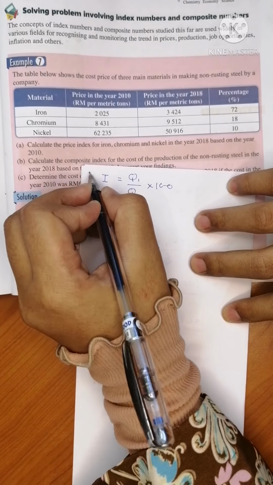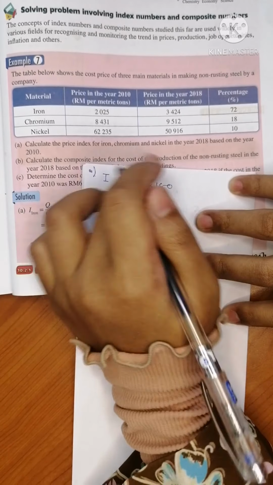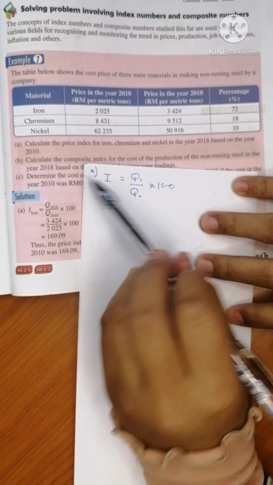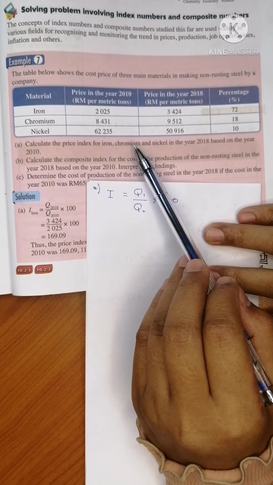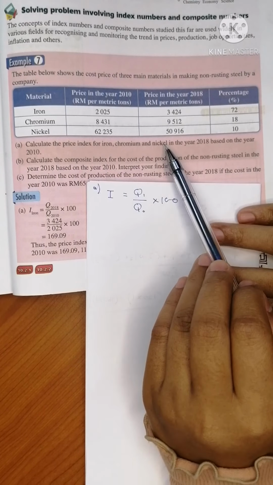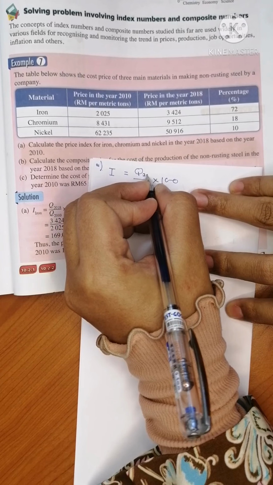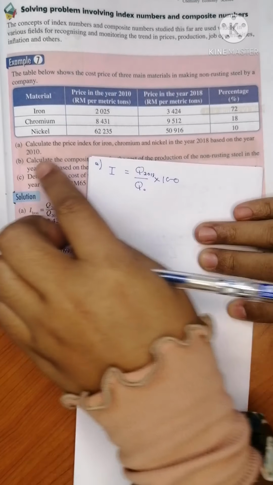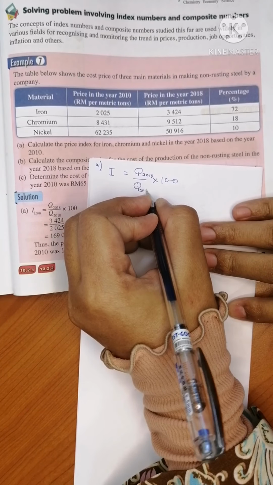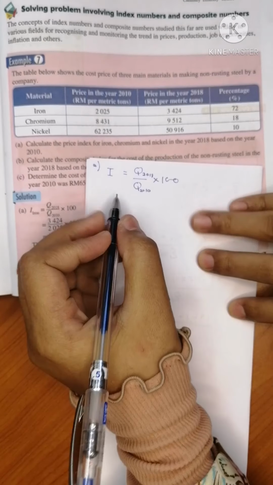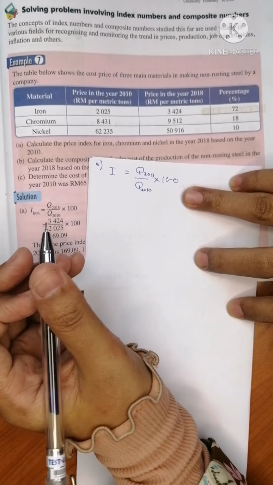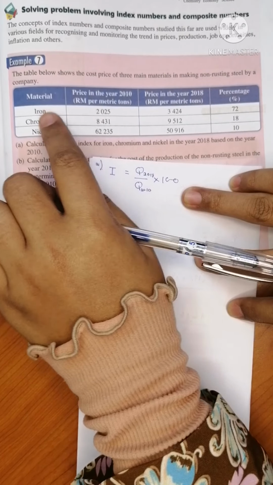Right, so this is the formula for question A. Q1 means what? The question asks you to calculate the price index for iron, chromium, and nickel in the year 2018 based on the year 2010. So 2018 based on 2010. Then we can find the price index for each material.